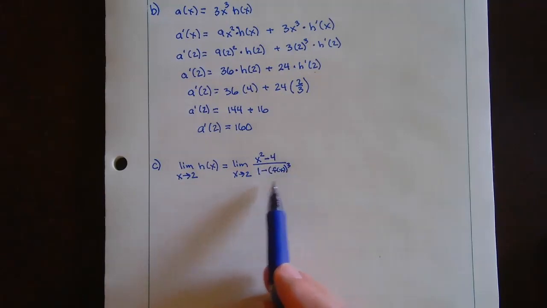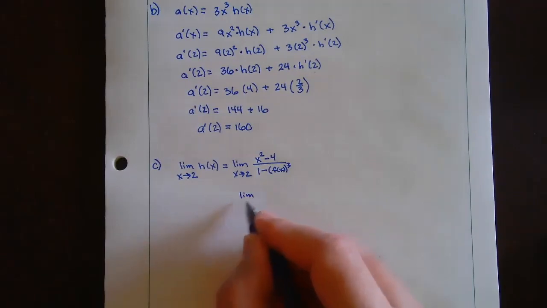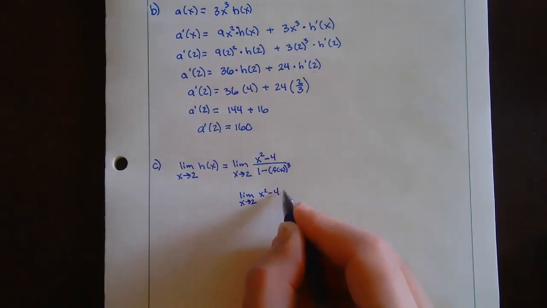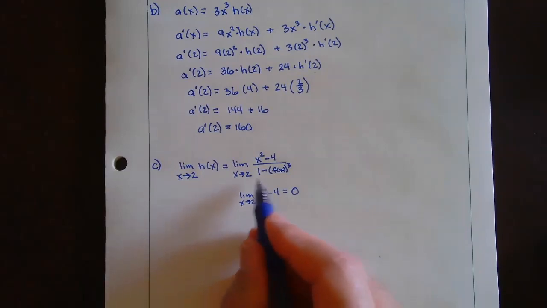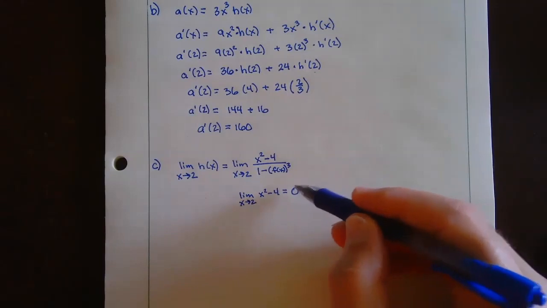Which means that the limit as x approaches 2 of x squared minus 4, we know that one's going to come out to be 0, because we can do a direct substitution. That would mean that if I put 2 in here, it would also give me a 0, because if the top's 0, the bottom has to be 0 too.